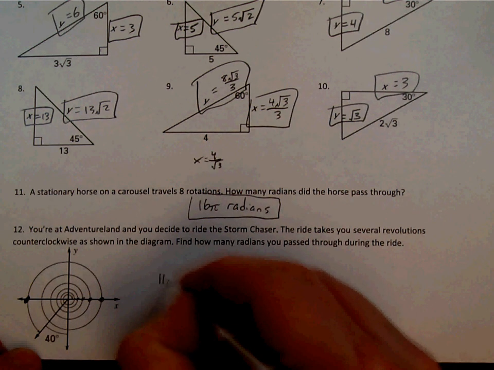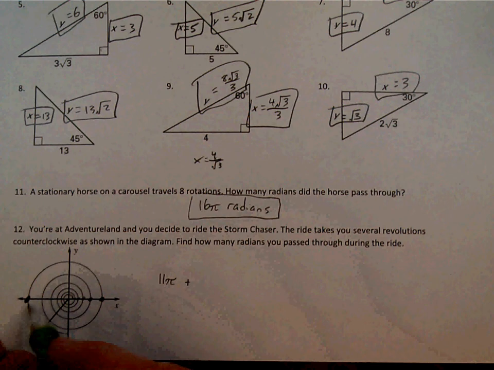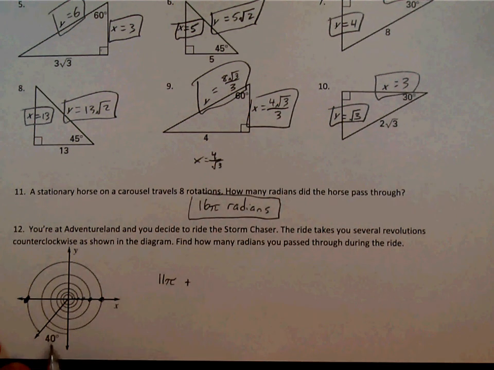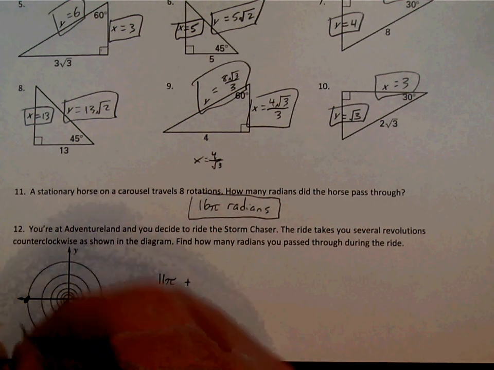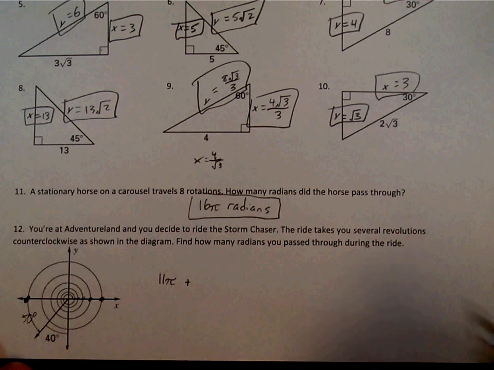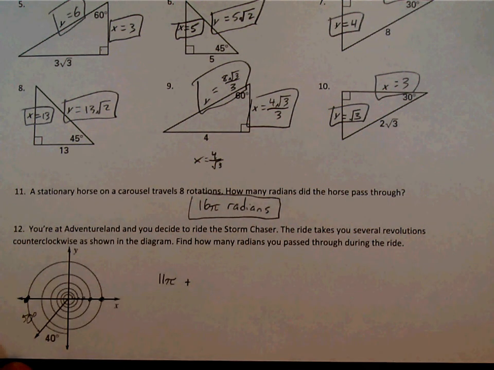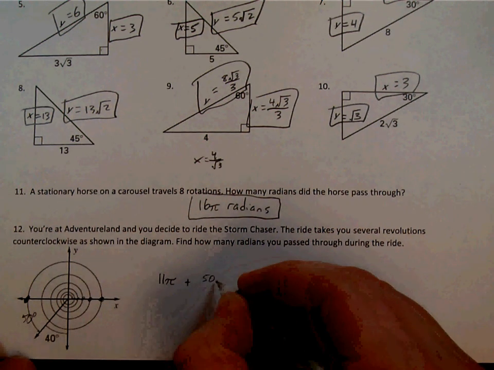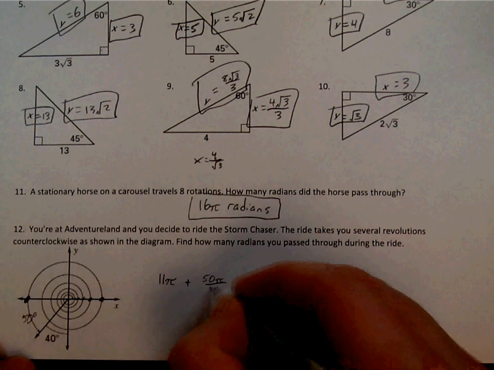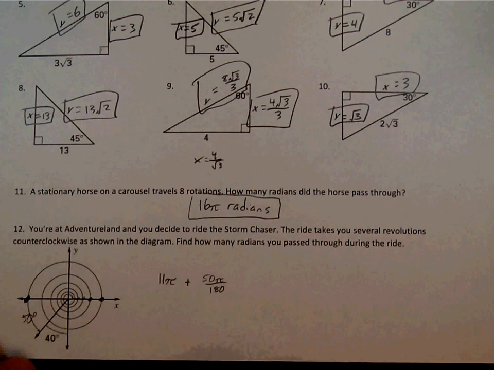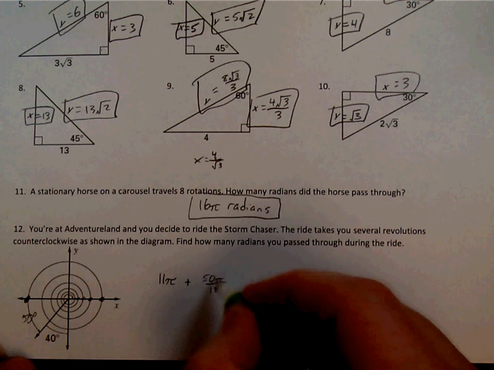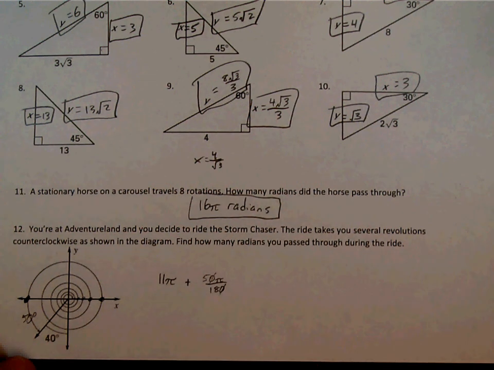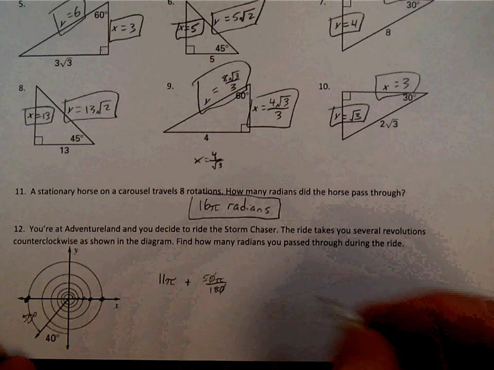I'm going to write this down. And we go a little further. Looks like if this is 40 degrees, 40 from 90 is 50. That's a 50 degree angle right here. Now I want to convert that to radians. So I can take the 50 over 180 times pi. Now 50 over 180, I can strike the 0, so it's 5/18. So I have 11 pi plus 5/18 pi.